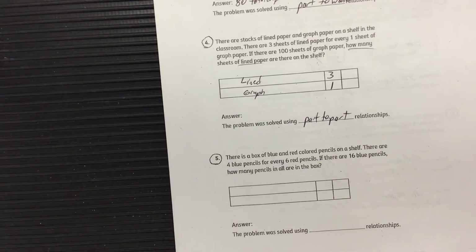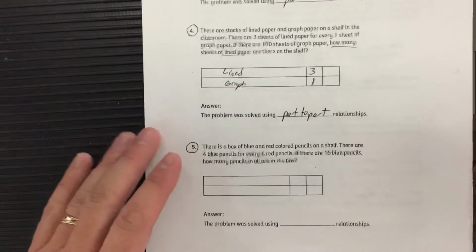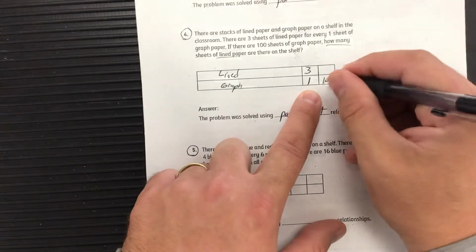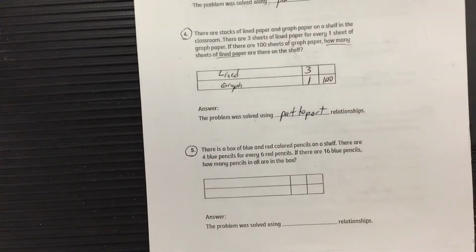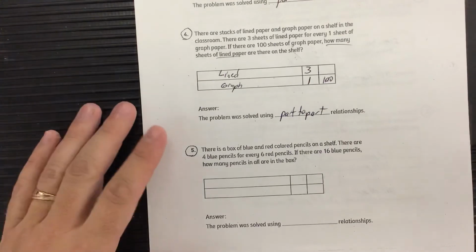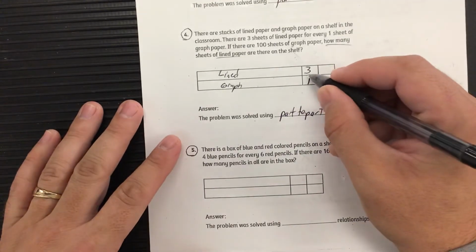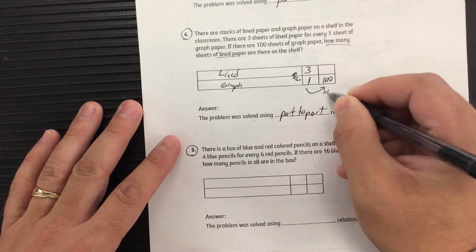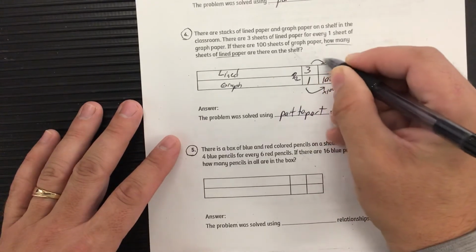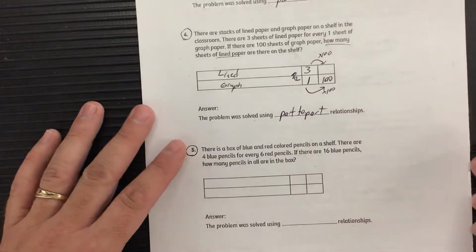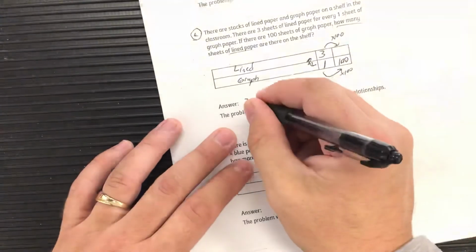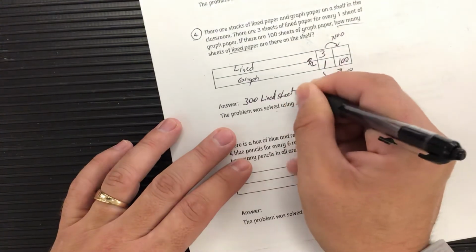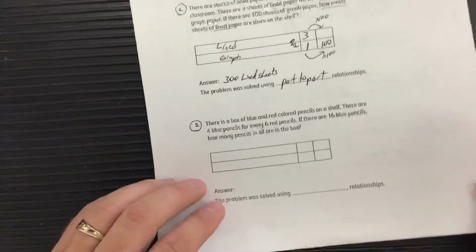Okay, where does 100 go? Top or bottom? No, bottom. It says graph paper, that would go on the bottom. Vertically or horizontal? Horizontal, fine. Times 100? 300 lined sheets of paper. All right, last one.